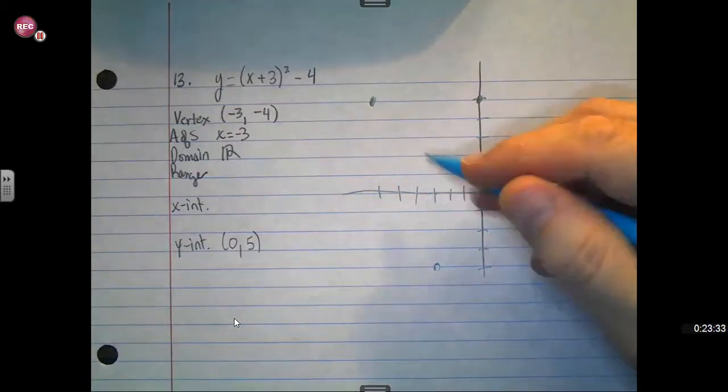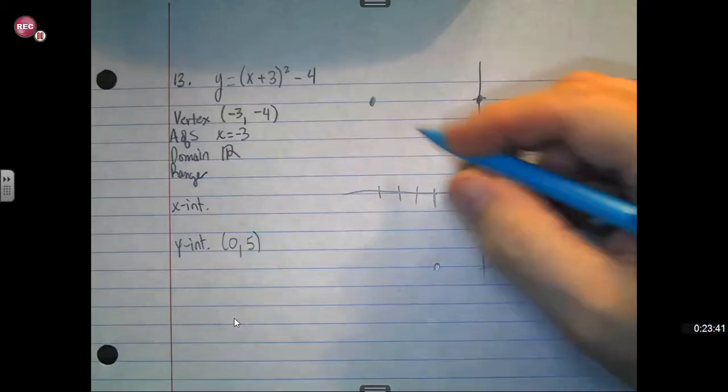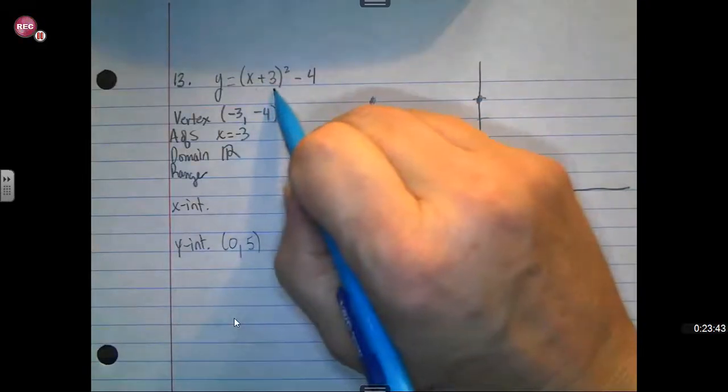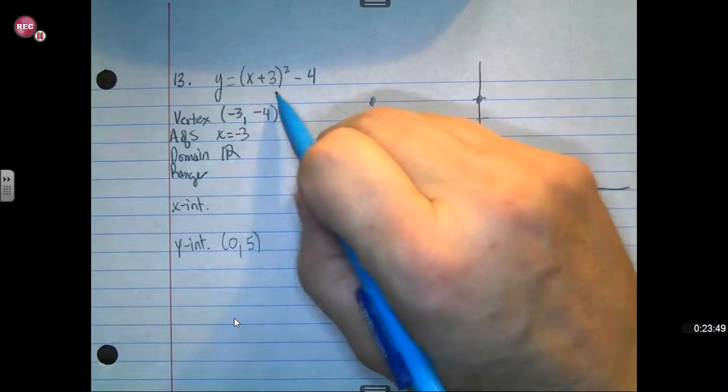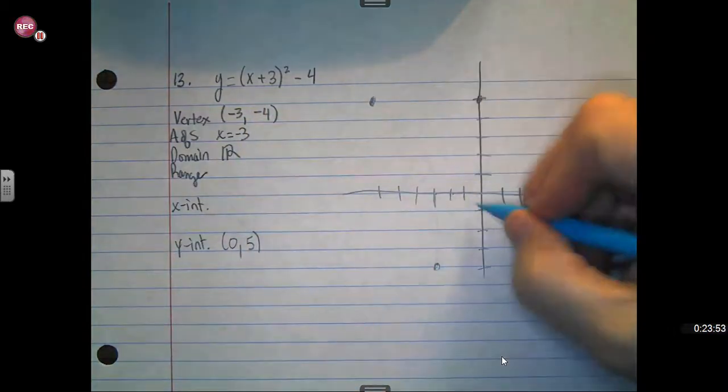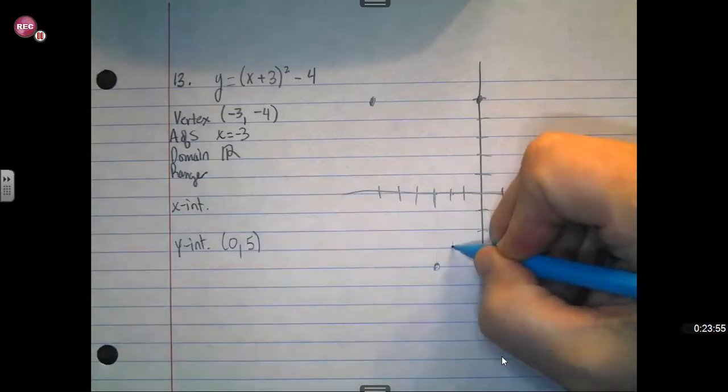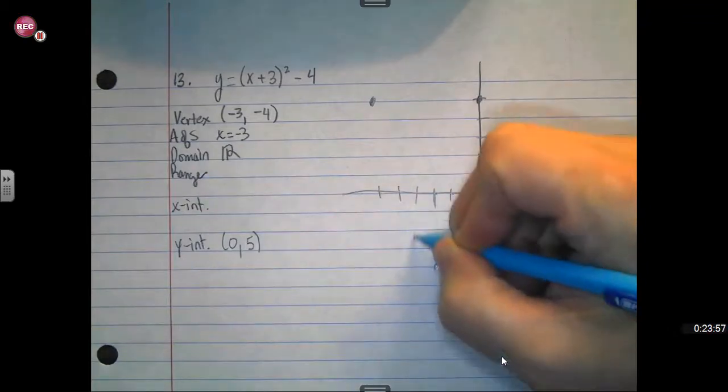What point should I plug in? Well, I'm at -3. Right next to it is -2. So why not plug in -2? -2 plus 3 is 1. And I'm sorry. No, that's right. -2 plus 3 is 1. Squared is 1. And 1 minus 4 is -3. Right there.